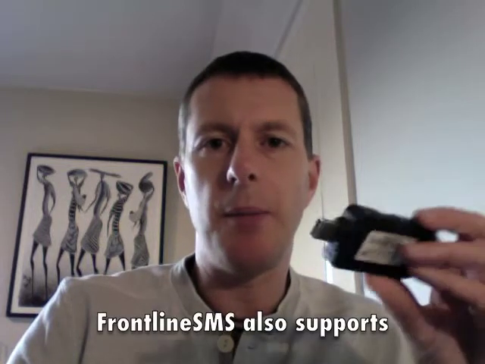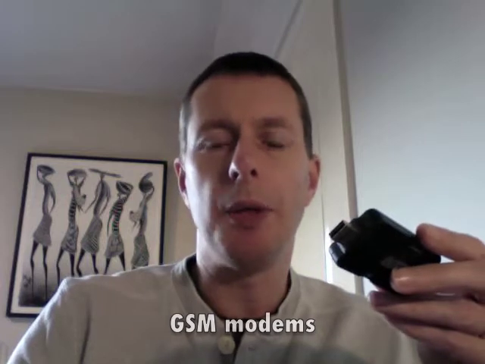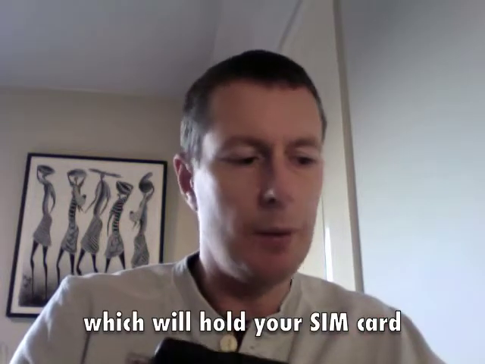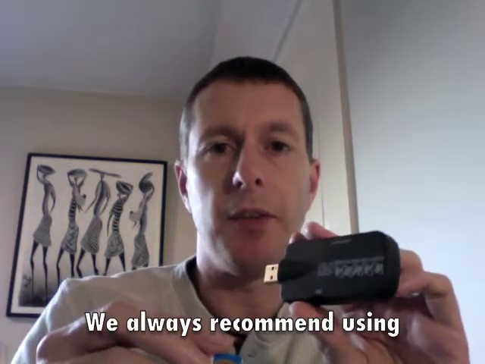You can also use these GSM modems. These are basically mobile devices without the screen or the keypad. You simply plug your SIM card into the side of the GSM modem, and that will then act as your receiving device. This just plugs in the side of your machine. These are pretty good. They're more robust and more reliable than using a mobile device. So if you have the budget, these are getting relatively cheap now.